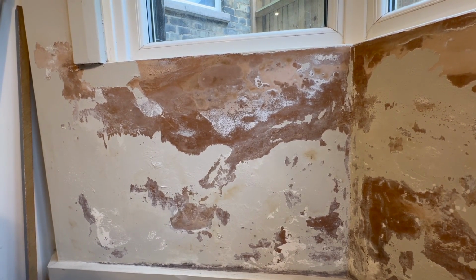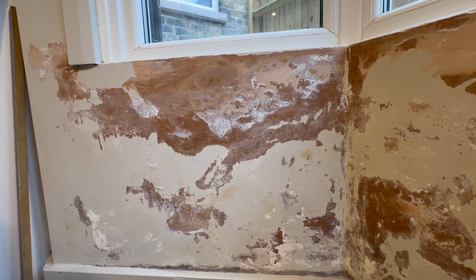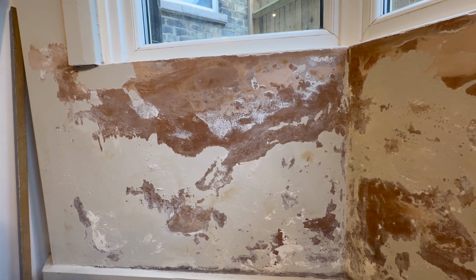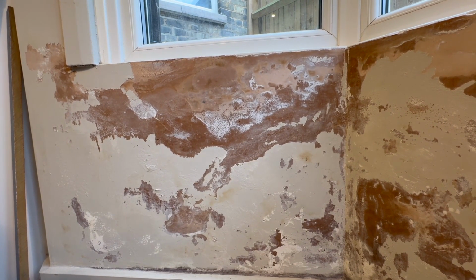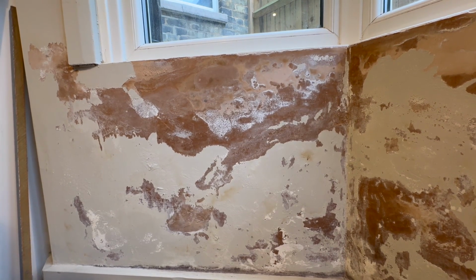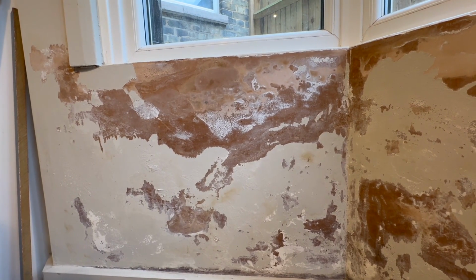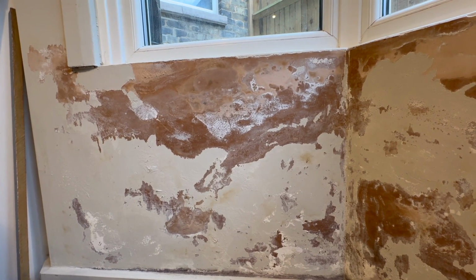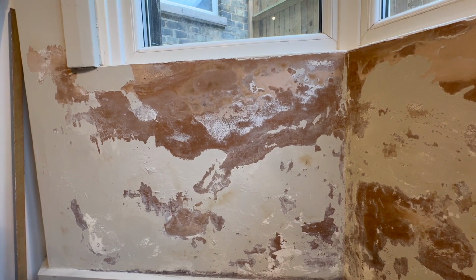I would recommend that you also seal up the windowsill, in addition to it, and I would recommend that you put on a stain block, because those brown stains will show forevermore. But you just need to sandpaper it down, put a bit of stain block, and paint it. No, you don't need to remove the plaster.